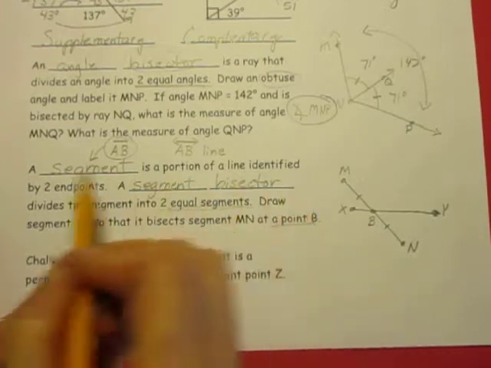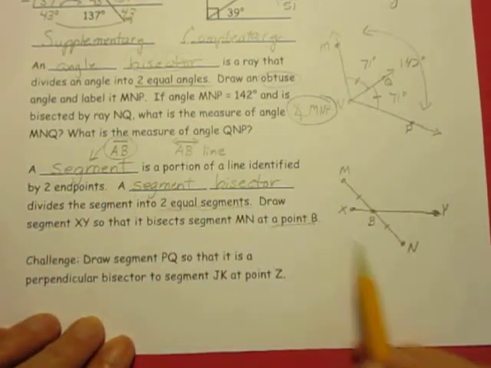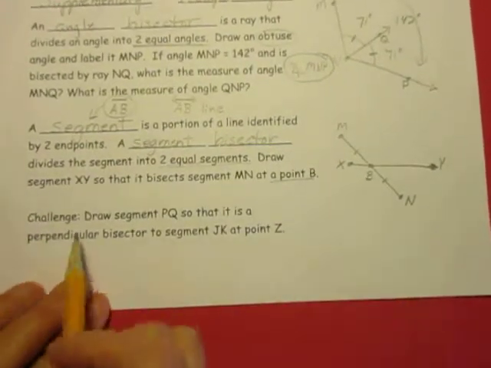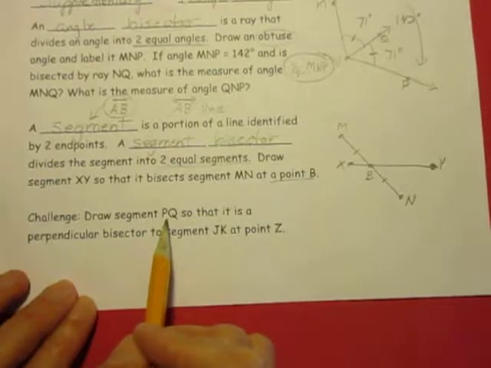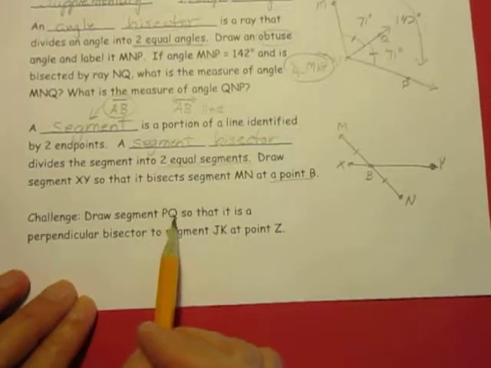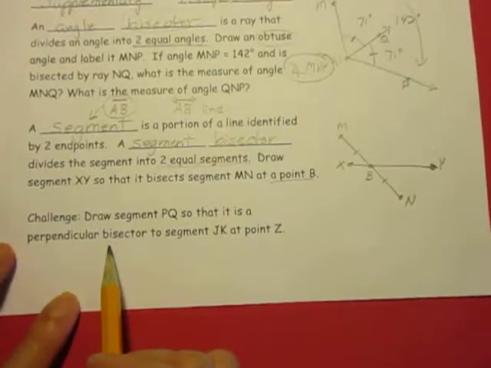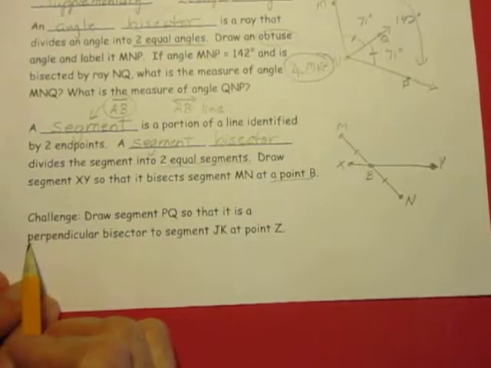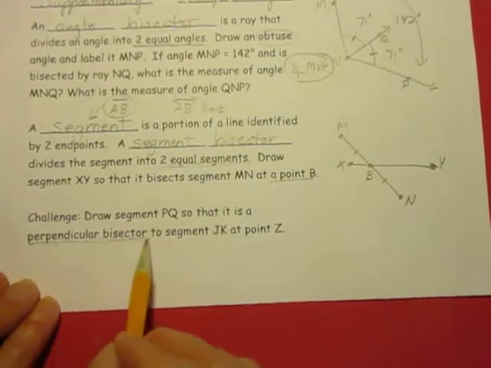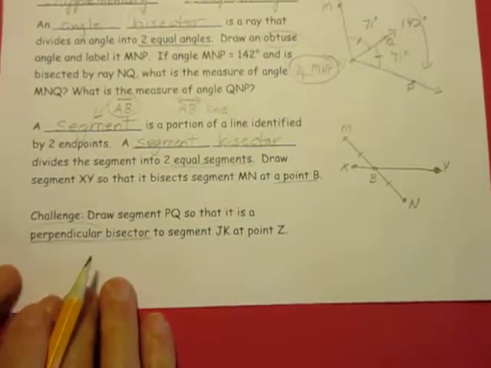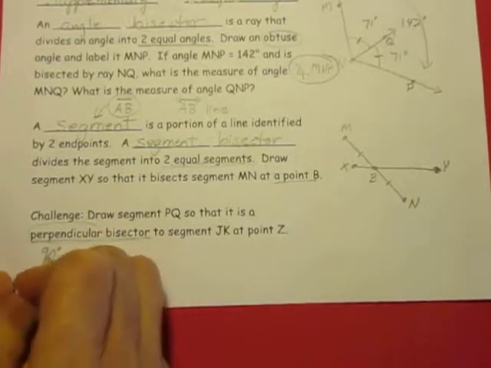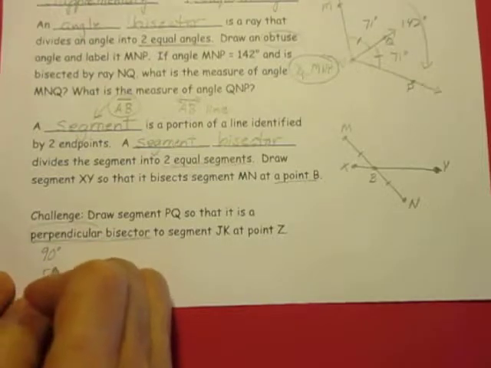So again, we were taking a description and calculating and anticipating what a picture that would match that could look like. Okay, so now we've got a challenge. We're going to draw segment PQ, very much like what we did up here, so that it is a perpendicular bisector to segment JK. So it's not just a segment bisector, it is a perpendicular bisector. I'm kind of challenging you to speculate what you think perpendicular might be. You've probably heard of the word before. It means that it's two lines or two segments or something that are at 90 degrees to each other. In other words, they form a right angle.